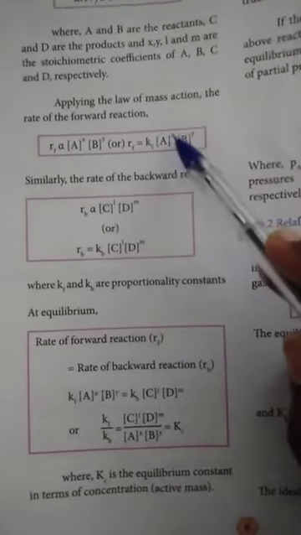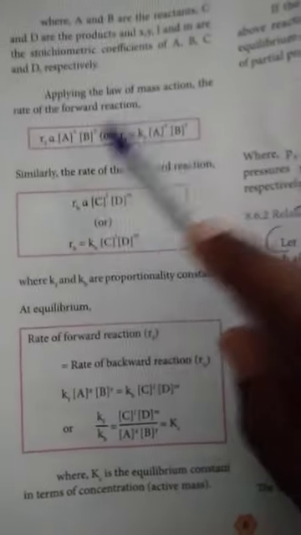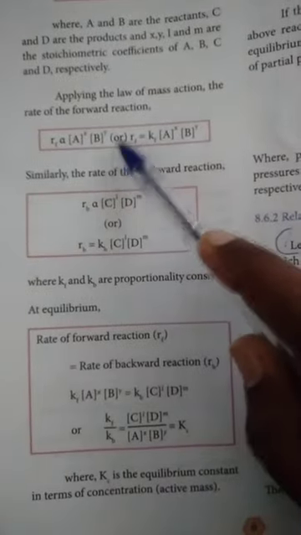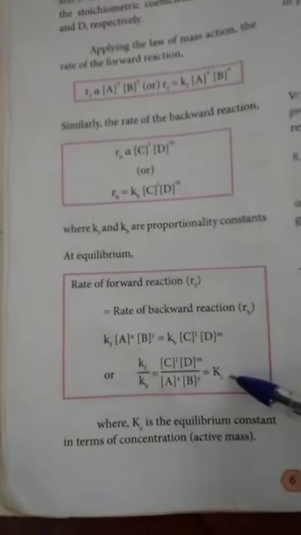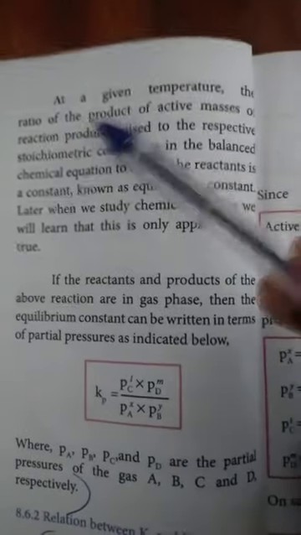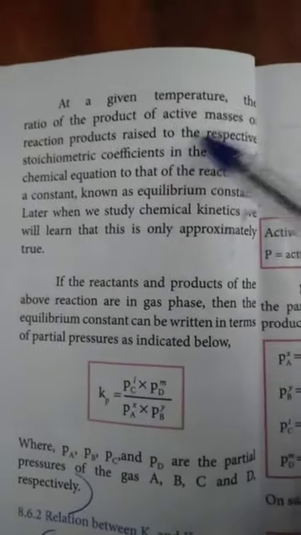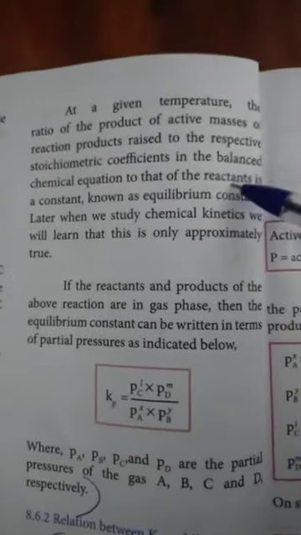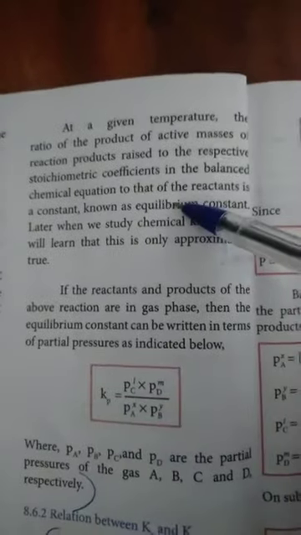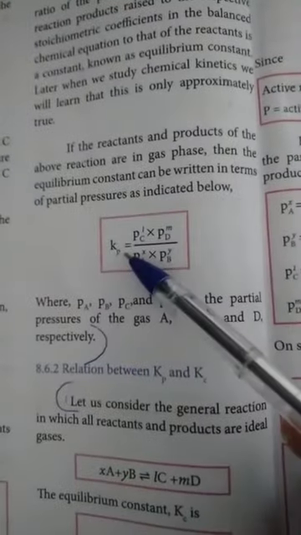Then if you apply the law of mass action, rate of forward reaction is directly proportional to active mass of reactants. So we can write separately for forward and backward. At equilibrium, forward and backward reaction rates are equal. So if you apply this, you get the answer Kc. And they have given the Kc definition: Kc is defined as, at a given temperature, the ratio of the product of active masses of products raised to respective coefficients in the balanced chemical equation to that of the reactants is constant.